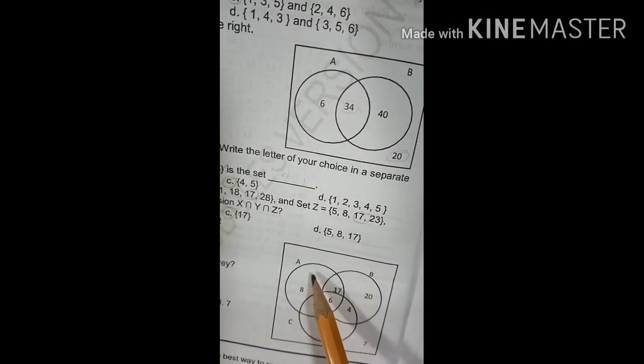Next, for numbers 3 to 5, refer to the illustration at the right. Now, number 3. What is the cardinality? This is read as, what is the cardinality of A union B union C? A union B union C cardinality. So, from the union of the 3 circles, you are to add all of the numbers here.